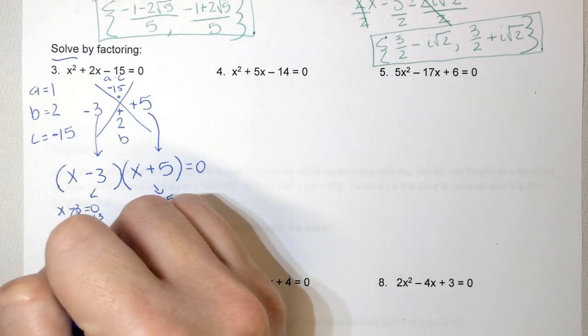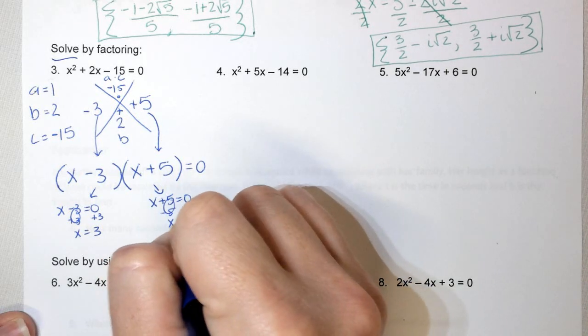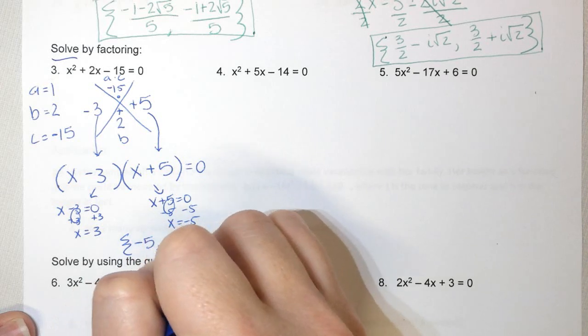So plus 3, x equals 3, minus 5 minus 5, x equals negative 5. So my answer is negative 5, 3.